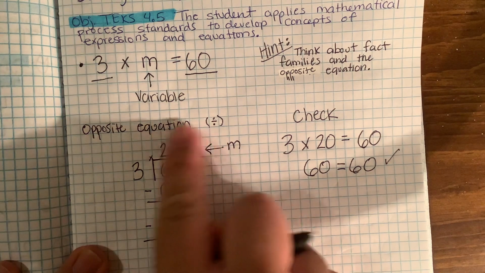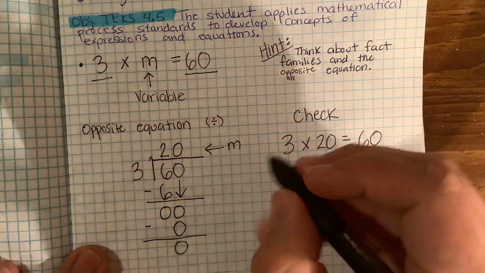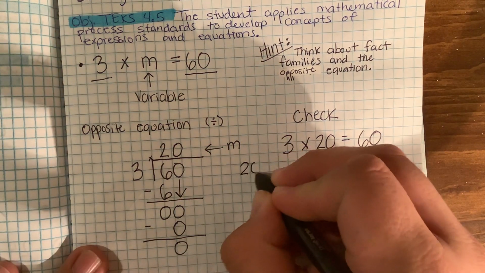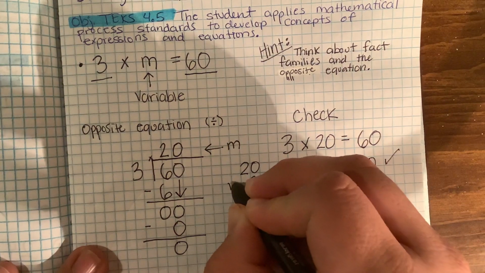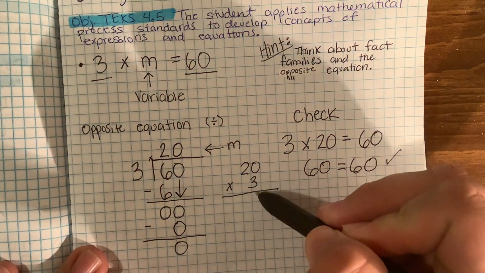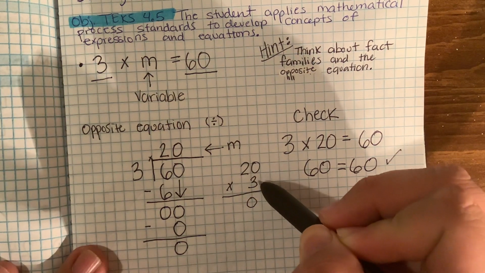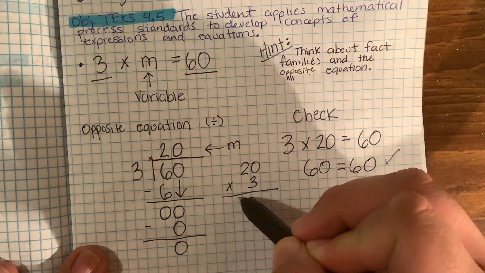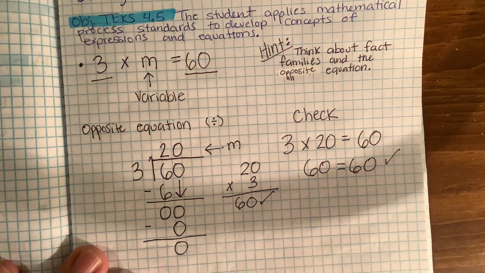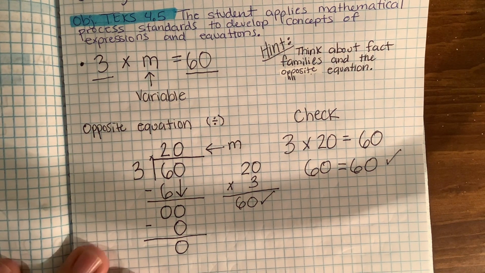So m is 20. Okay, if you want to do the standard algorithm way to check it out, we can also do that. Start with your ones, make sure they're aligned. 0 times 3 is 0. Then go with your tens. 2 times 3 is 6. And we get 60. Okay, so that's the first problem.